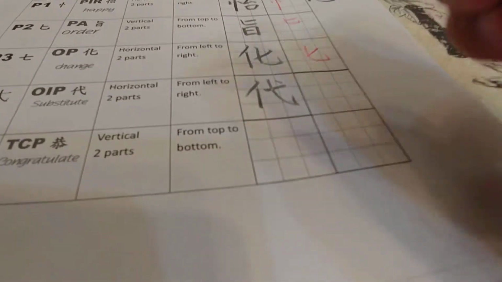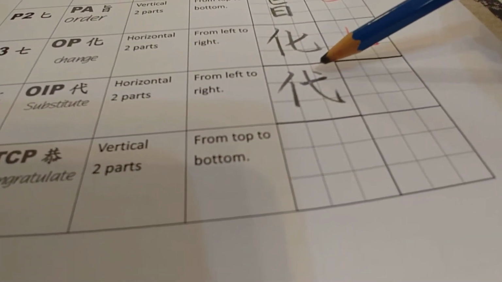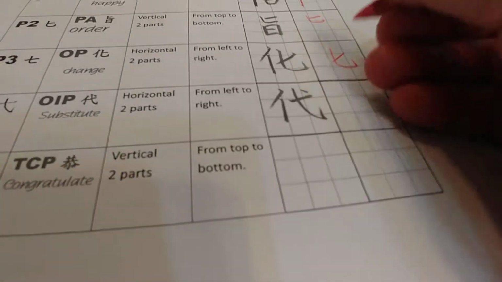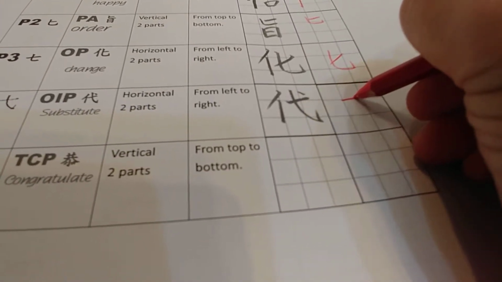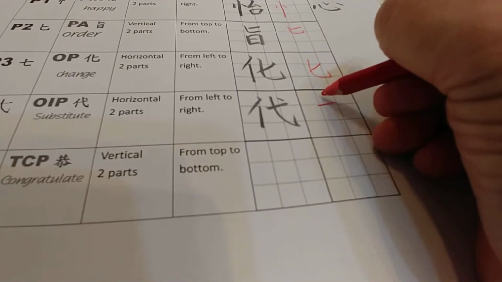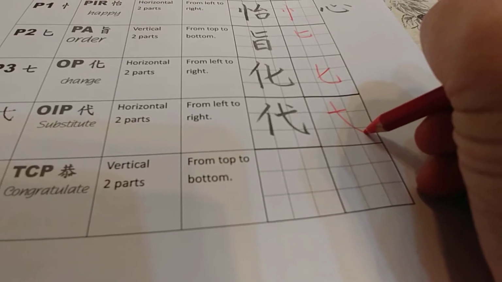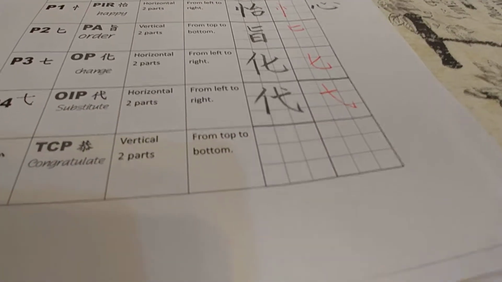But the key puts the dot on the top first, so it's O-I-P. And I repeat, the P4 here, the shape is the horizontal line plus a right side slant, like this.